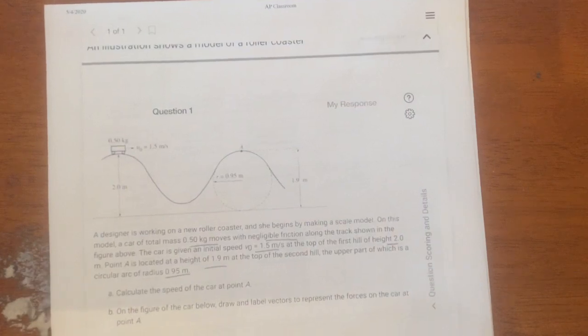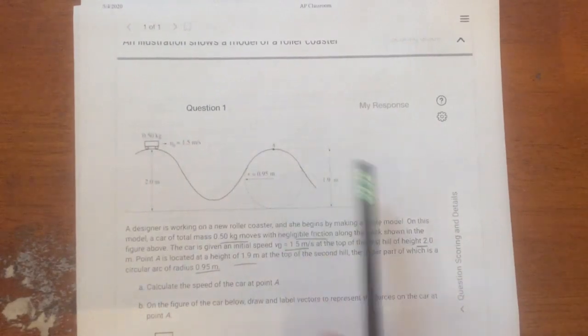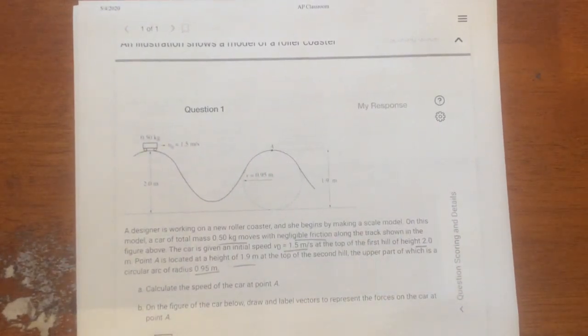You got a roller coaster cart. We've done problems similar to this in the past. It's got a little uniform circular motion twist.